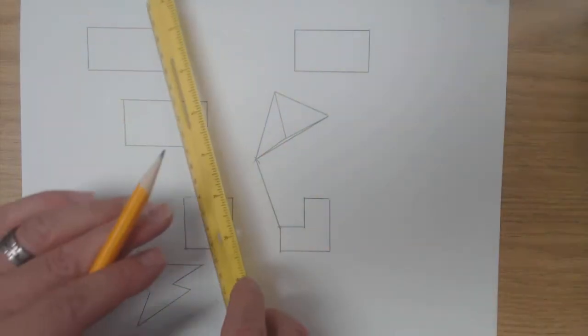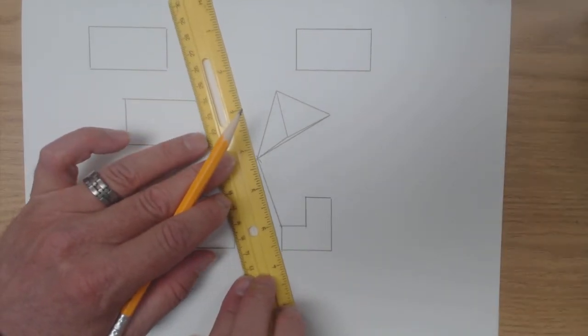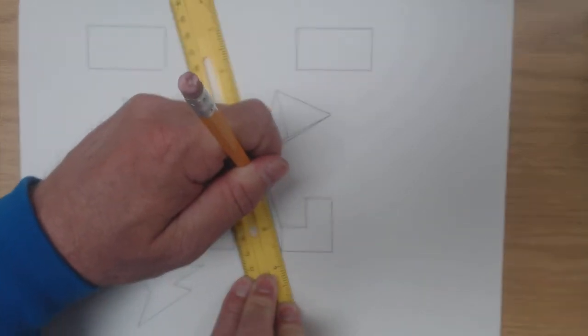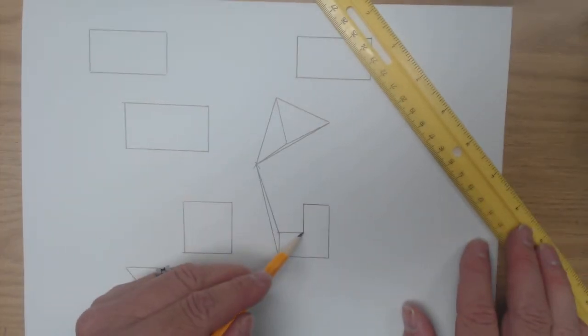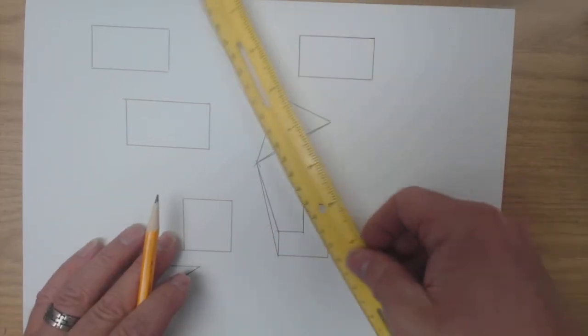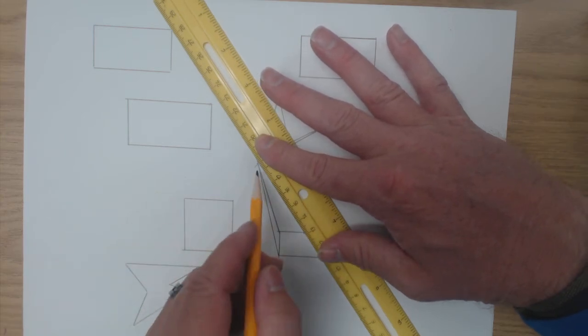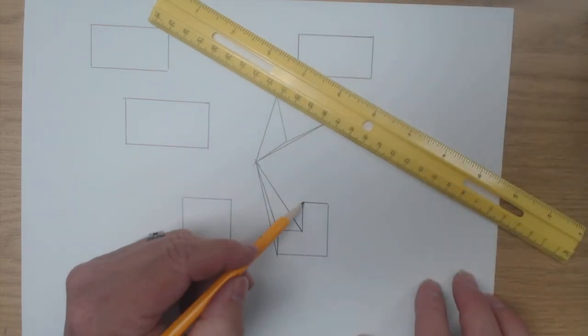Okay, now, do I draw back from this vertex? Lay the ruler down, match them up. Yes, I can, because nothing's in the way. There. What about here? Do I draw back there? I can draw back from there. There we go. What about here?